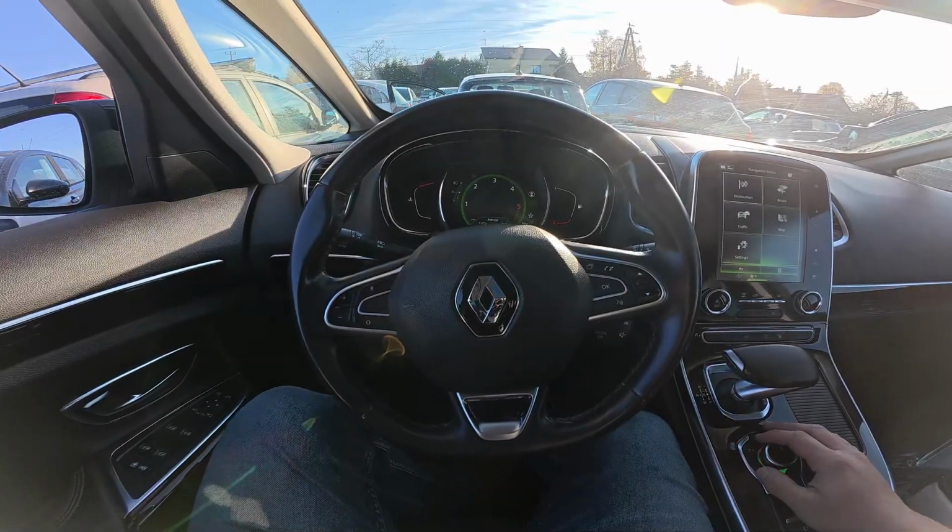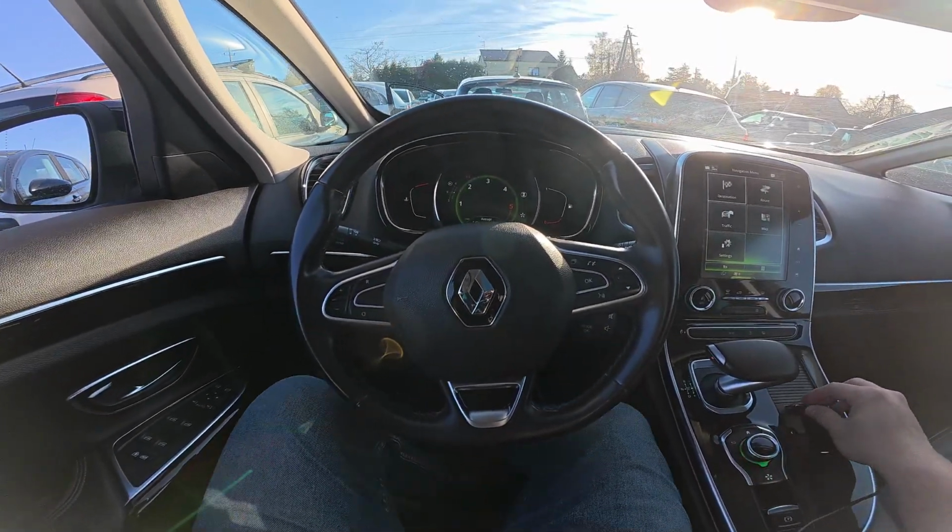Hello, today I'm in Renault Espace. In this video I'll show you how to set map destination.